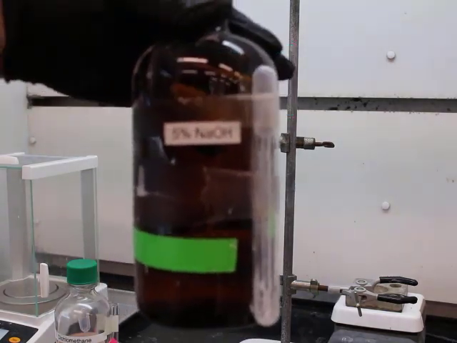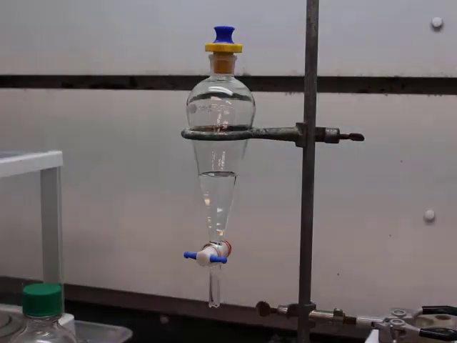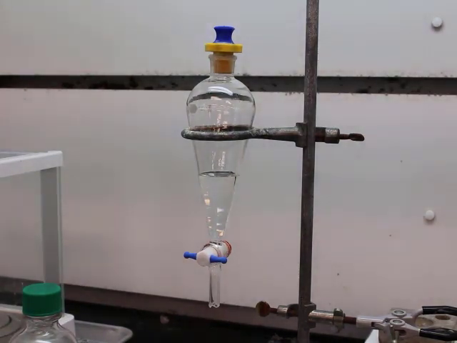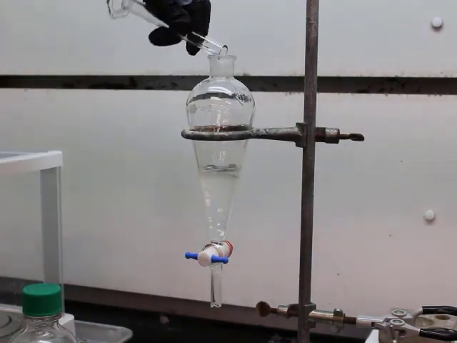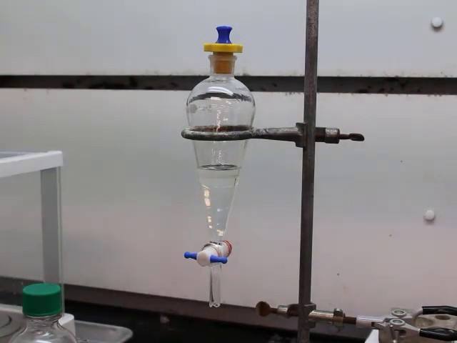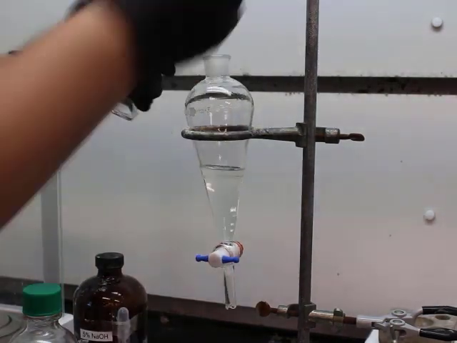And so adding to that, we're now going to add 5% sodium hydroxide solution. We're going to add 15 milliliters. That should be 10. So now we're going to add the 5. And so now we shake it.